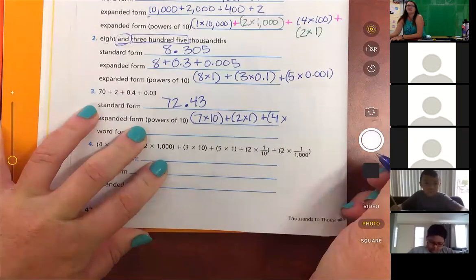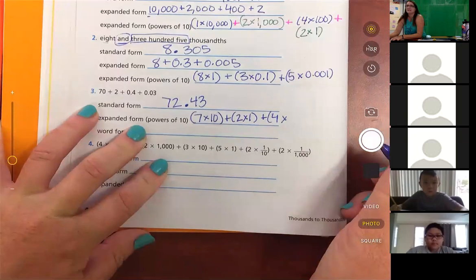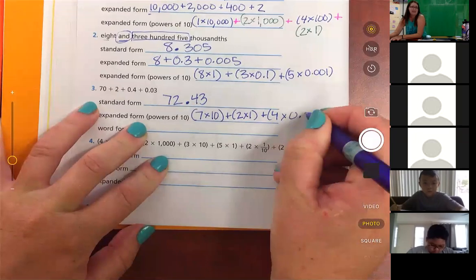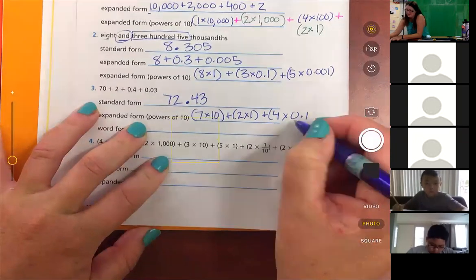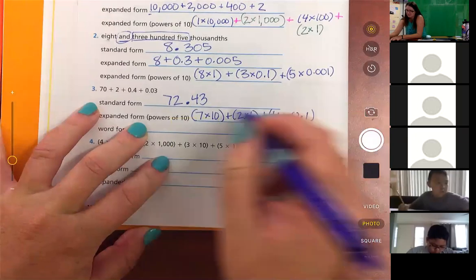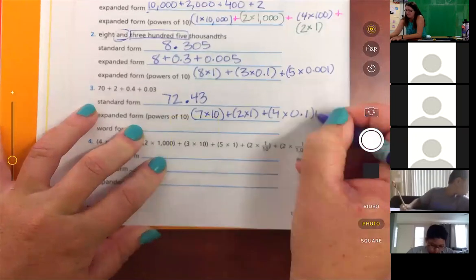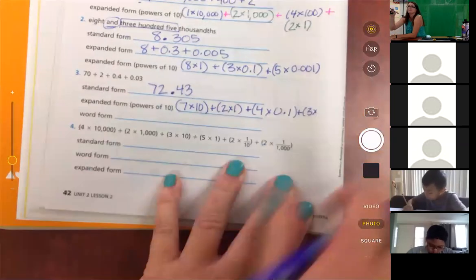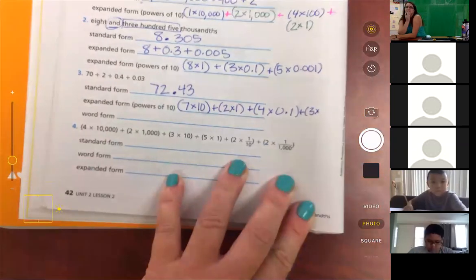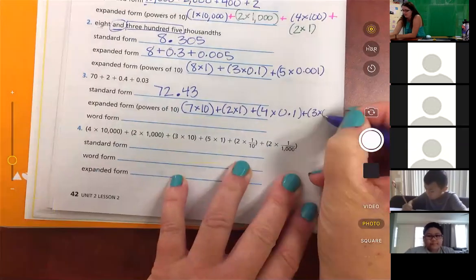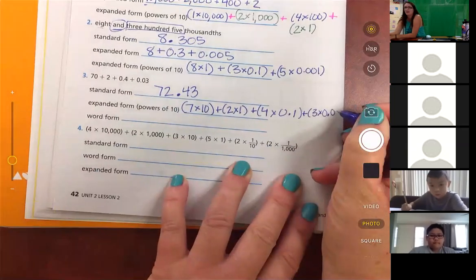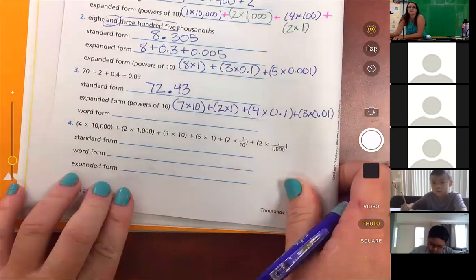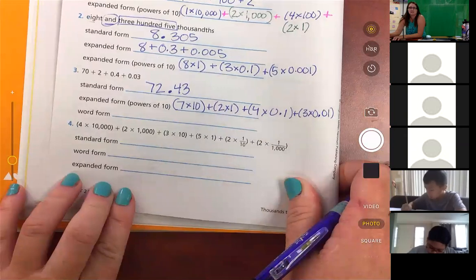I love who I heard say 4/10. It's not 0.1, right, friends? We got to say it correctly. We need to sound like mathematicians. 4 times 1/10, because the 4 is in the tenths place. Plus 3 times what? 1/100, I heard. 3 times 1/100, because the 3 is in the hundredths place. Good, good.